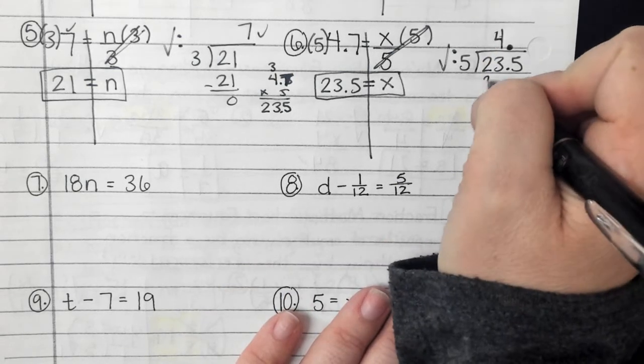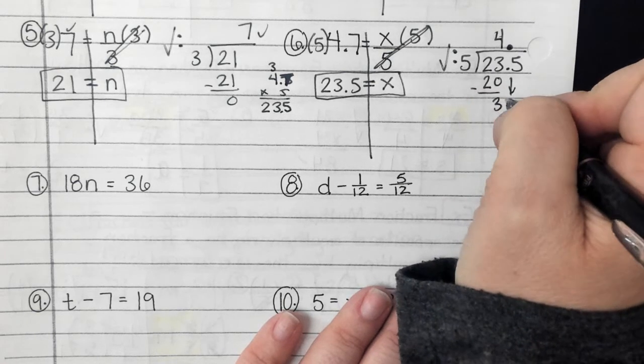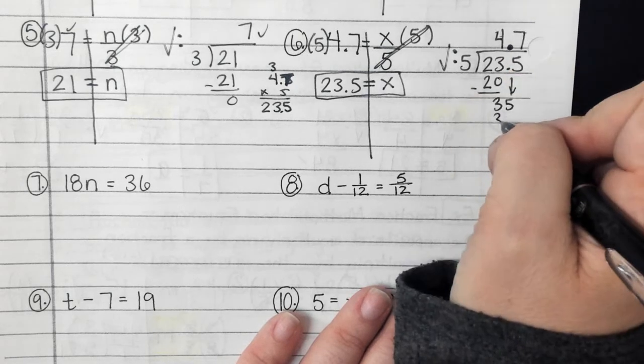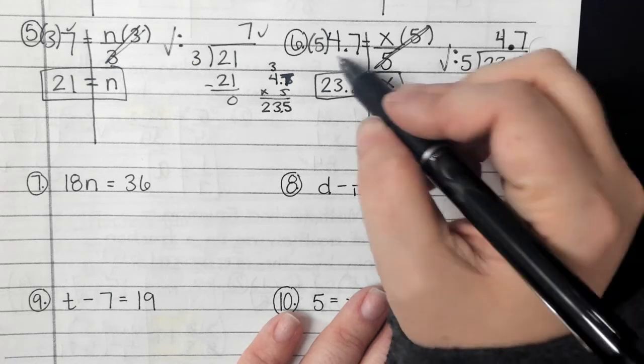4 times 5 is 20. When you subtract, you get? Bring down the 5. 5 will go into 35? 7 times 5? 35. When I subtract, I get? 0. Did those match? Yes.